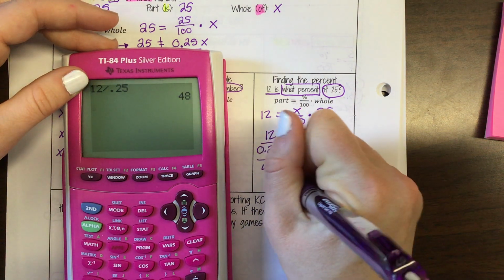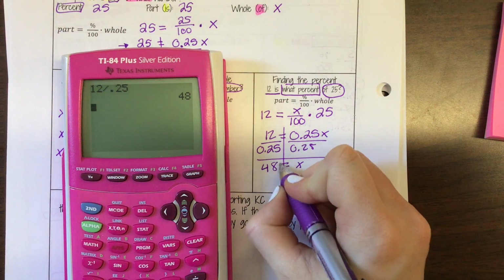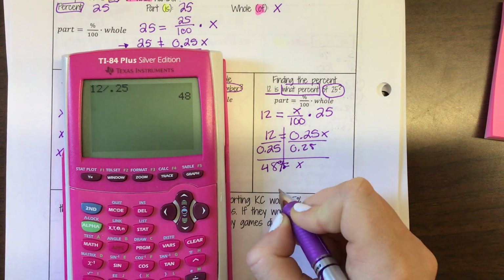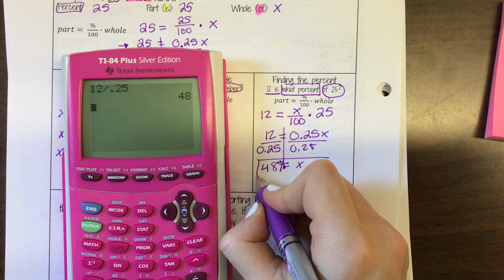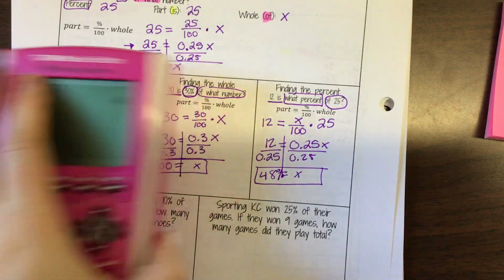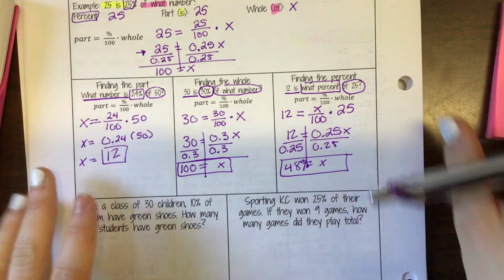It's 48. And we were looking for a percent, so we got to put a percent sign on it. So 12 is 48% of 25. Okay.